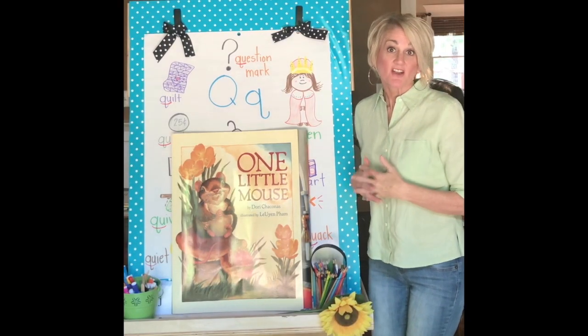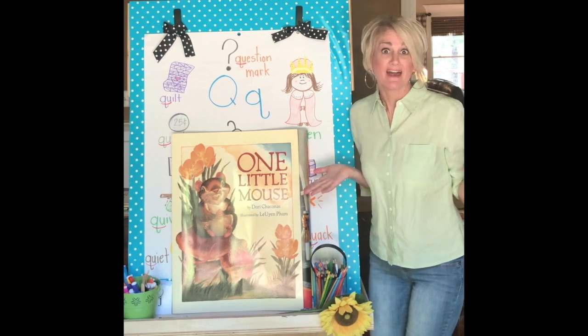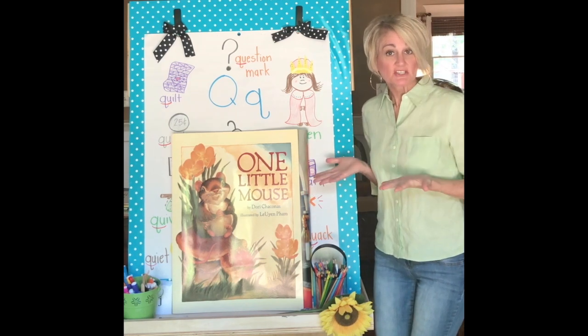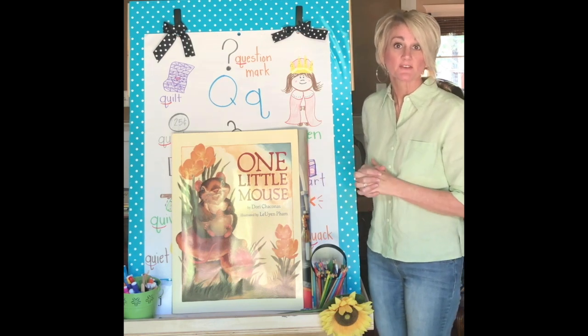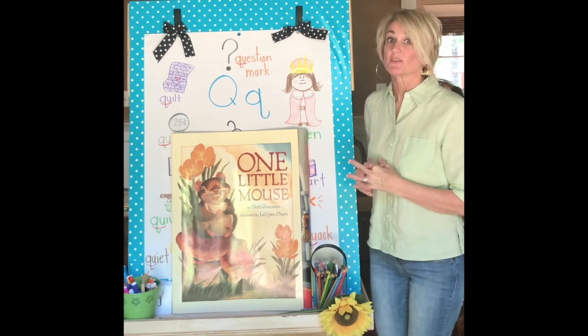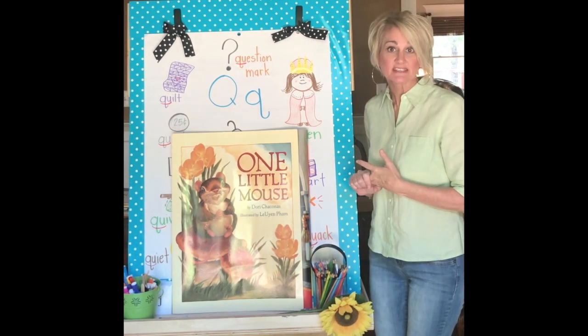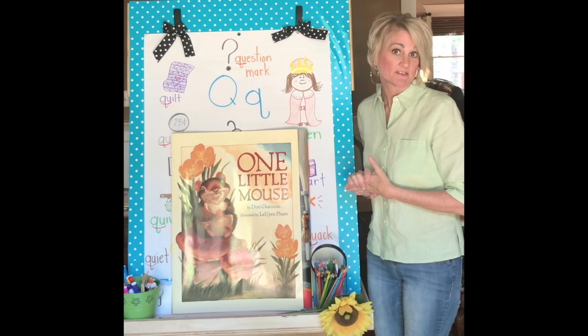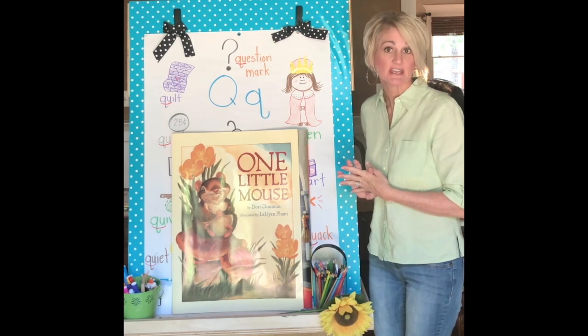Okay, friends, we have done a lot with our story, One Little Mouse, and we haven't even read it yet. We've made predictions from looking at the title and the cover of the book. We have talked about the story elements, which are the characters, the setting. Is it real? Is it fantasy? We know that we have to pay attention to the sequence of the story so that we'll understand it better.